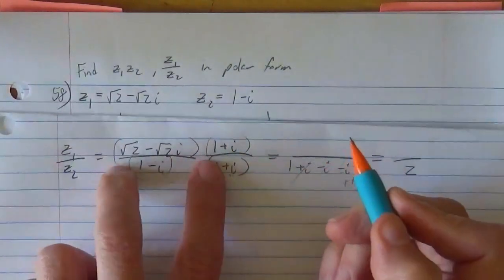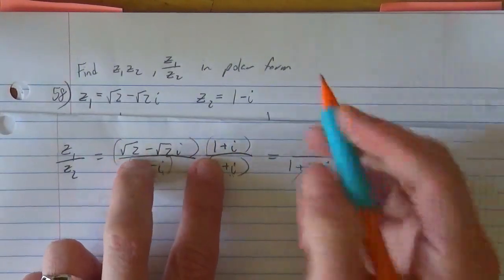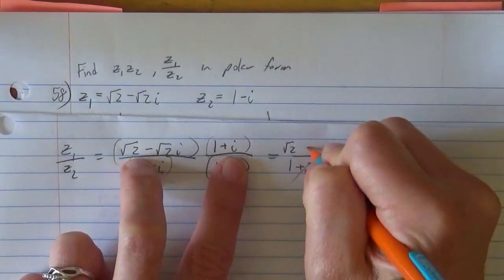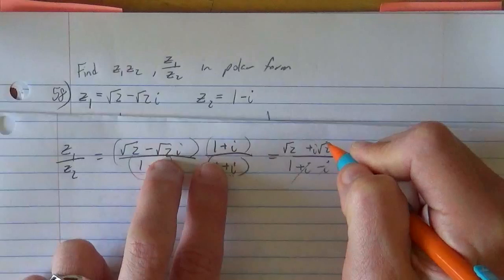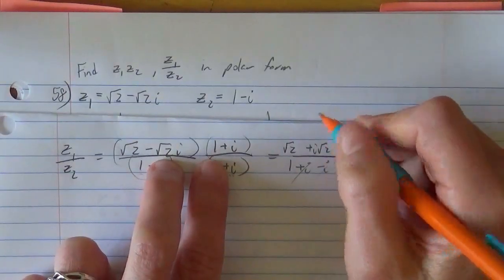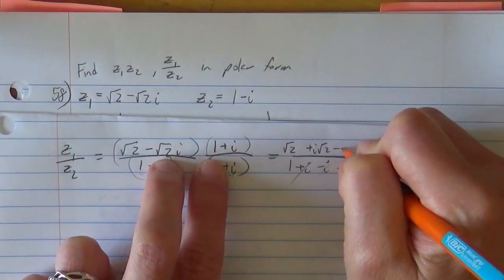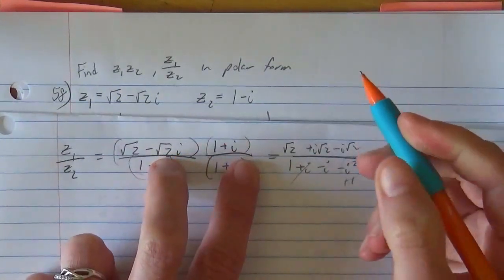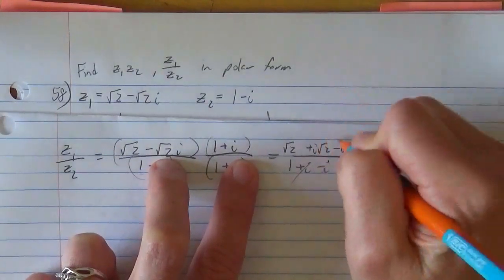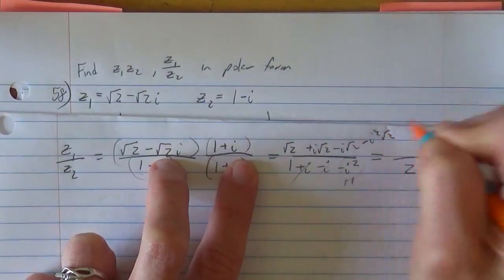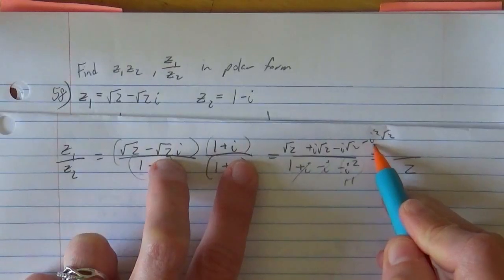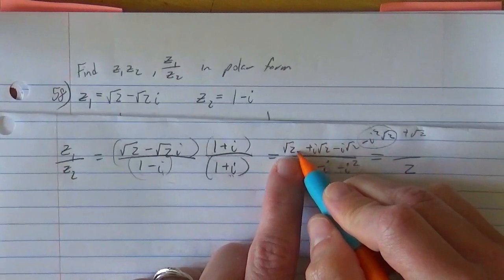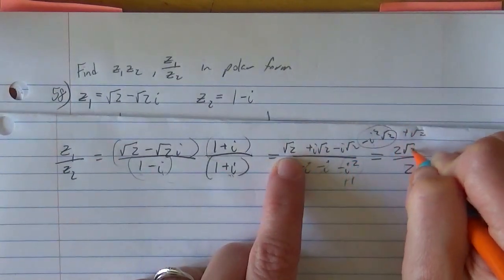And then if we multiply the tops together, we get root 2 plus i root 2 minus i root 2 again, and then minus i squared root 2. And i squared is a -1, so basically this is positive root 2. So if I add root 2 plus another root 2, I get 2 root 2.